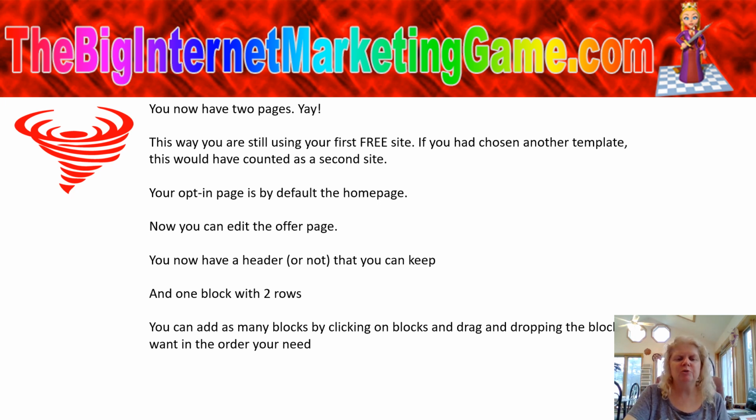Now you can edit your offer page. You know by now how to edit the header. You want to keep the same or a similar look as your opt-in, so people don't go from blue to red or whatever. It has to have continuity. This is step by step, and this is the brand. You're building your brand. And then you can add blocks, as many blocks as you need to make your point.